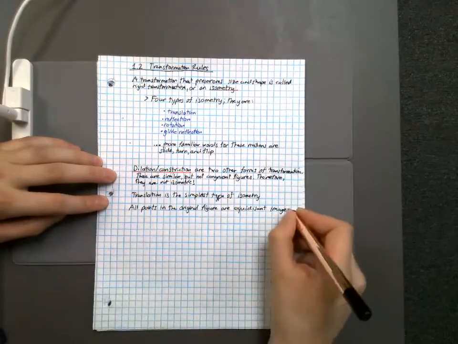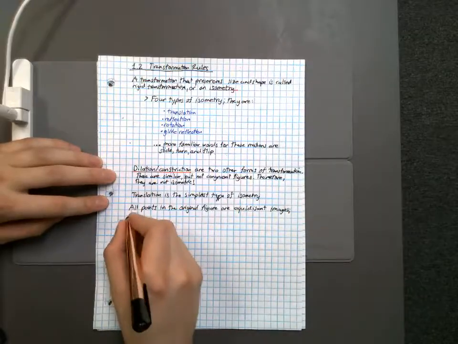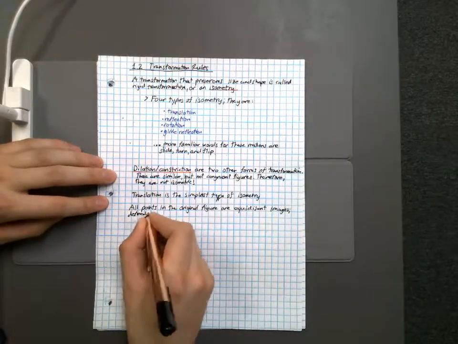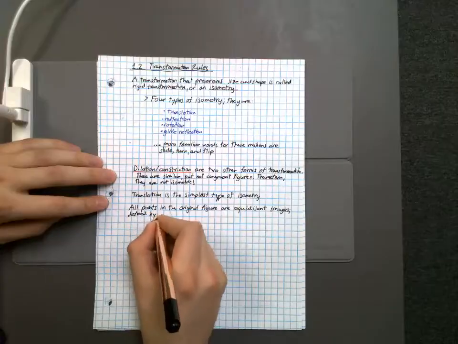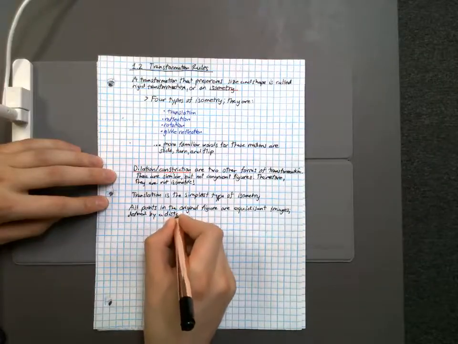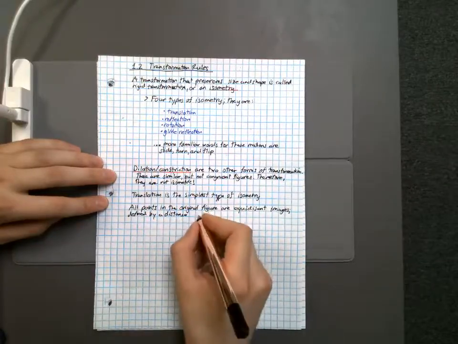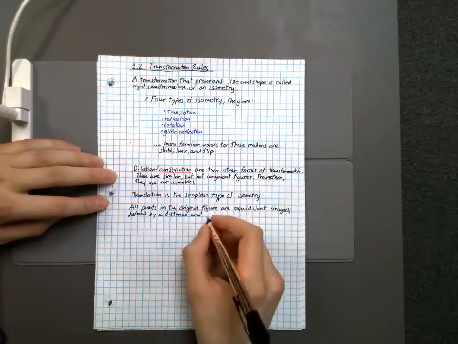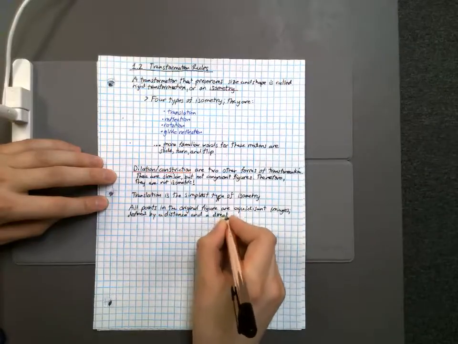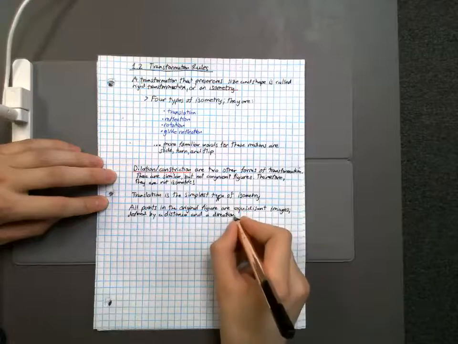Or images, sorry. Images defined by a distance and a direction.